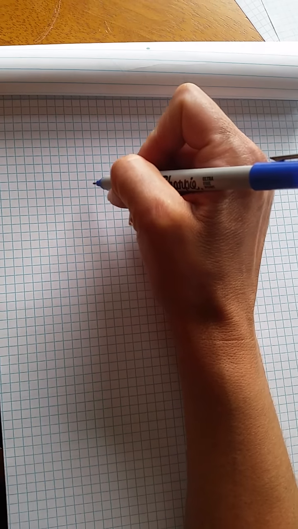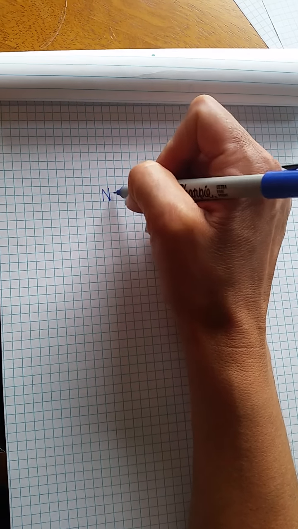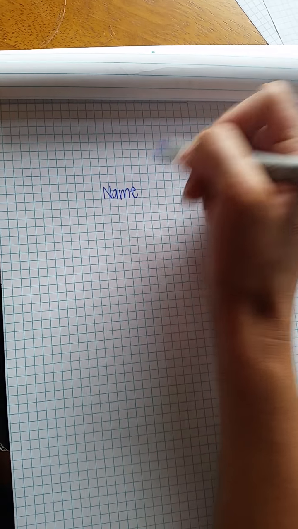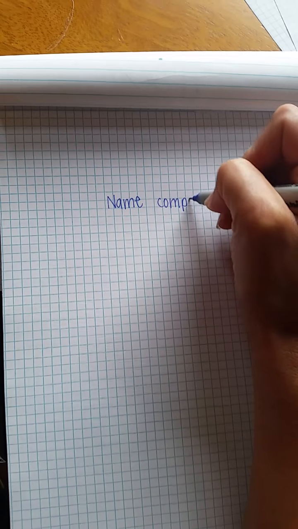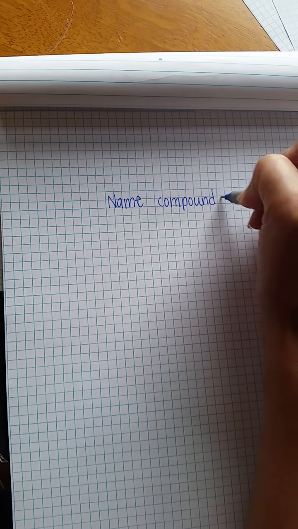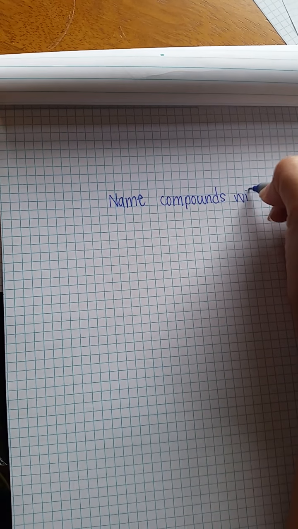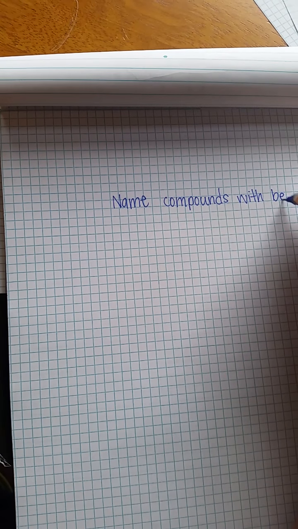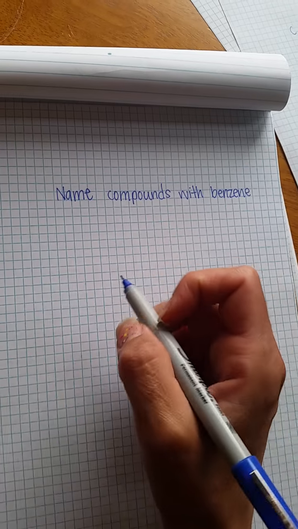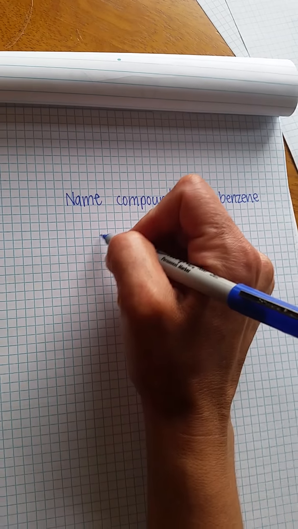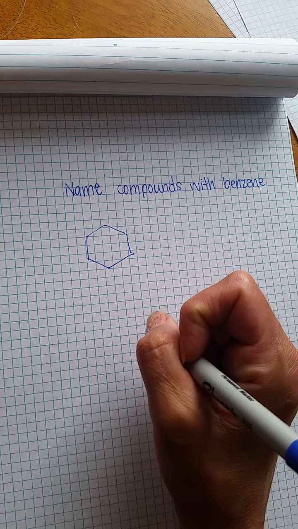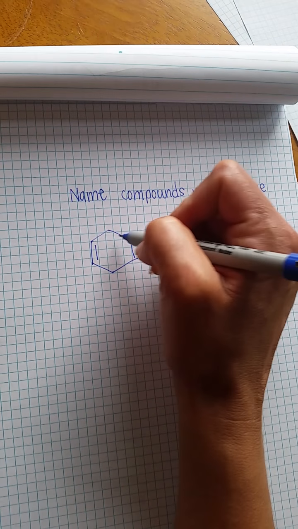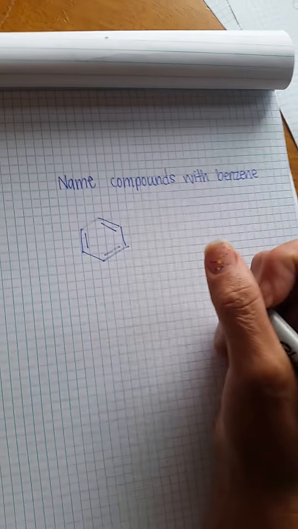Okay, so I'm going to give you the basics of how to name compounds with a benzene ring. So benzene is a 6-membered ring which has alternating double bonds.